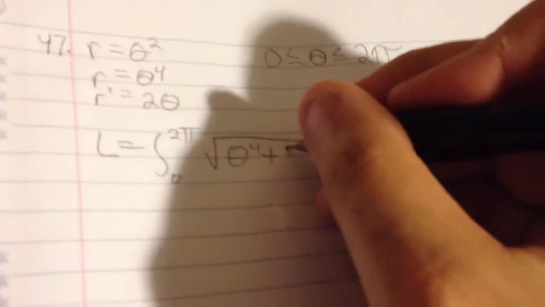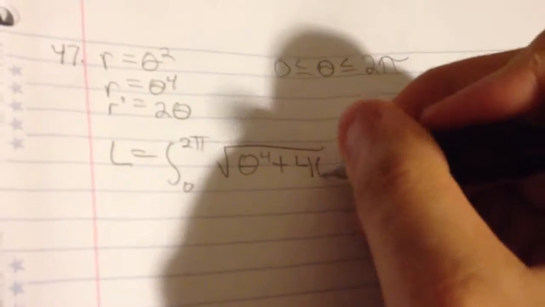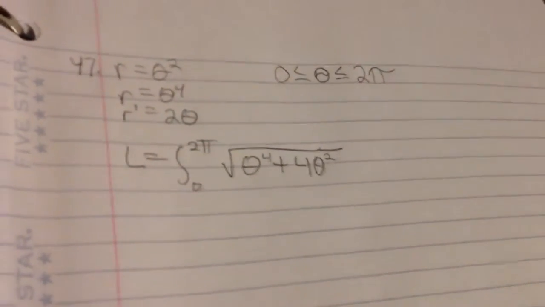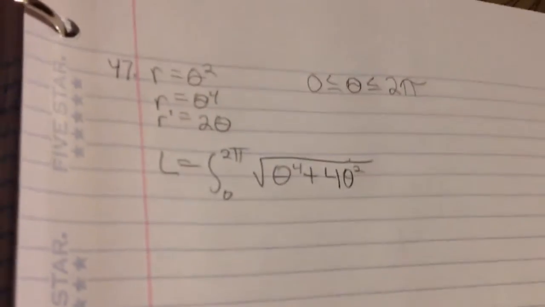Theta to the 4th power plus our derivative squared, which is 4 theta squared. Now, first step, we're going to try and simplify this as much as possible before we begin working on it.